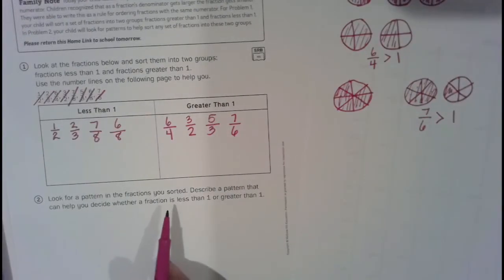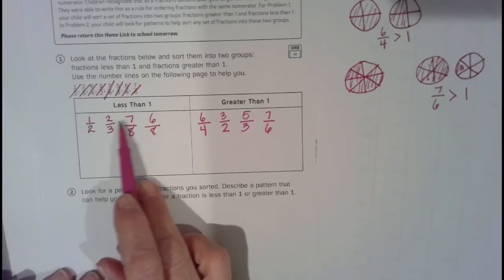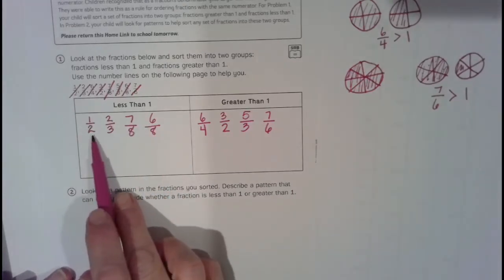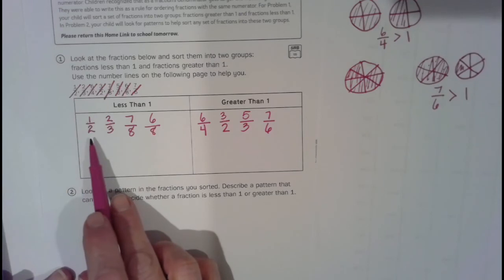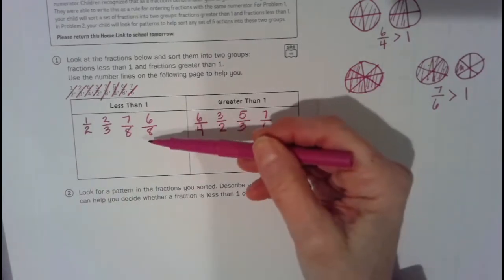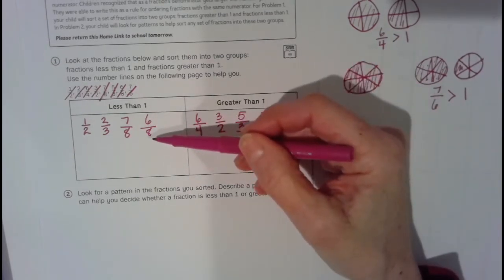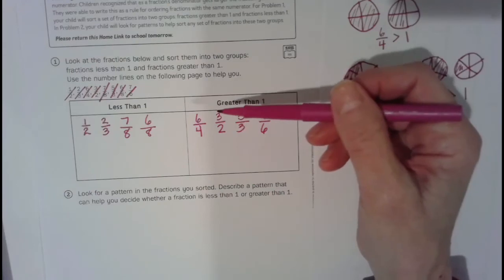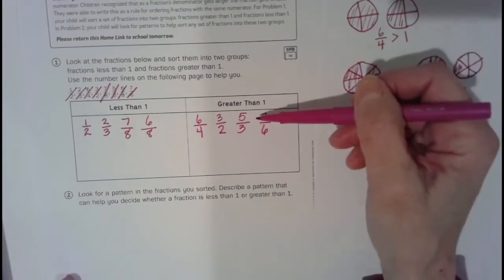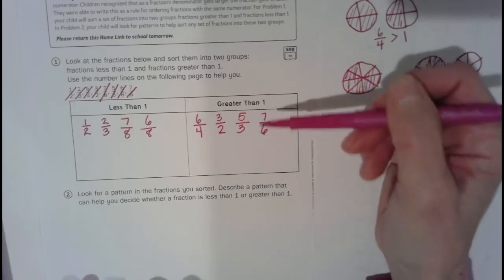So there we go. Now, number 2, look for a pattern in the fractions you sorted. Describe a fraction that can help you decide whether a fraction is less than 1 or greater than 1. One of the things that we talked about is how in the fractions that are less than 1, the numerator is less than the denominator. Because remember, the denominator represents how many are in the whole. So if the numerator is less than that, then the fraction is less than a whole. And if the numerator is greater than that, then the fraction is greater than a whole.